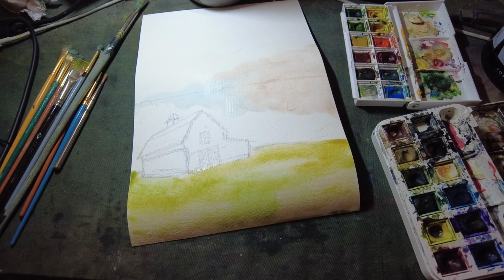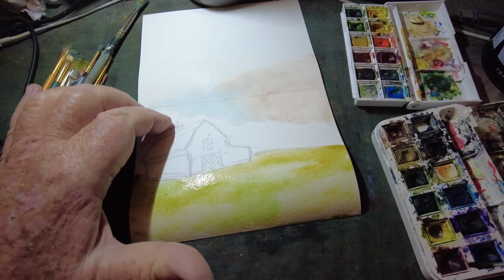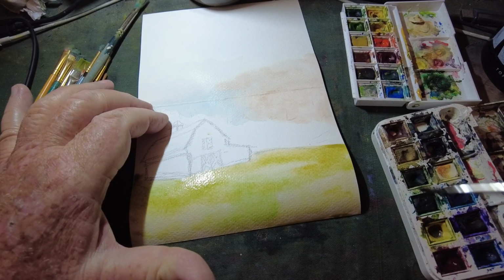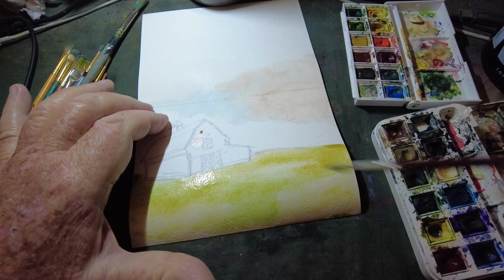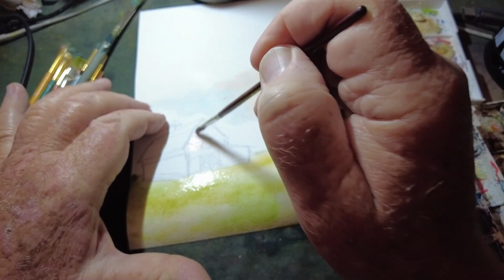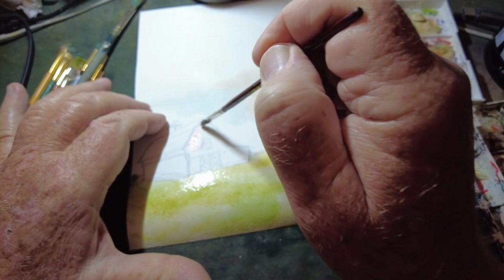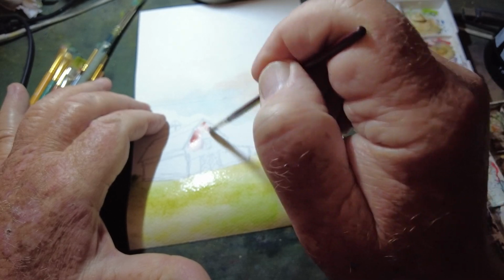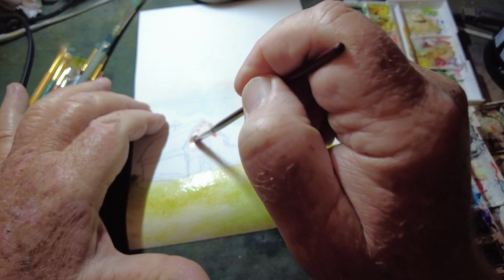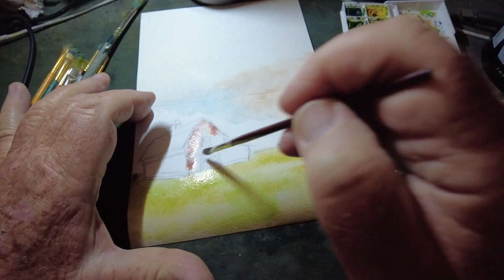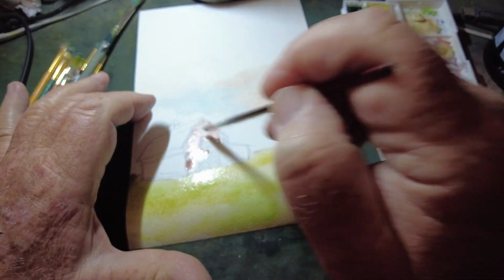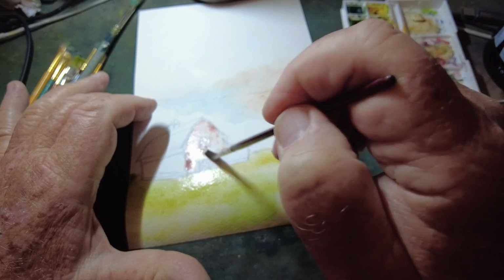And of course, the barn has to have red in it. Barns are red. I don't know why barns are always red. They just are. So get it red. We'll deal with the shadows later. Can't get too close to that grass though, because it's still wet. You might have to wait.